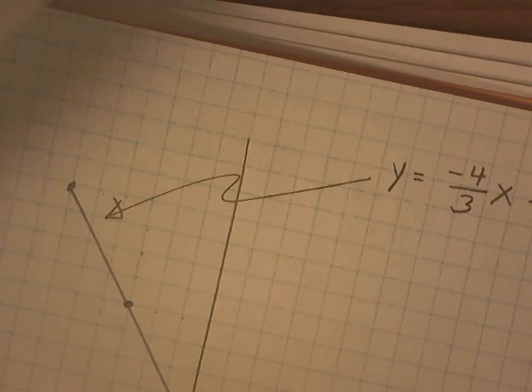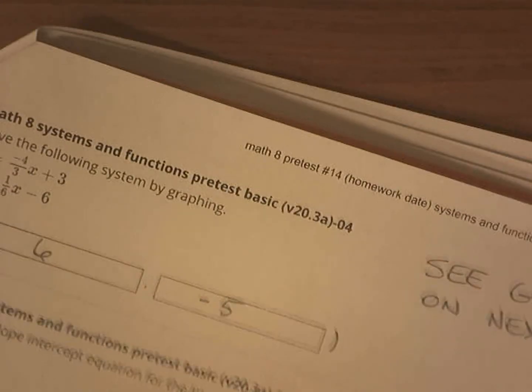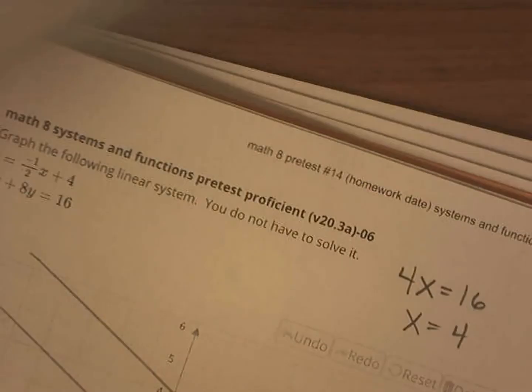And that's it for the basics, I think. Yes, it is. On to the proficients.